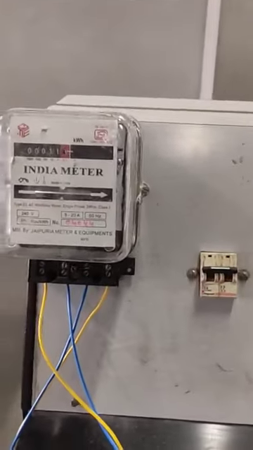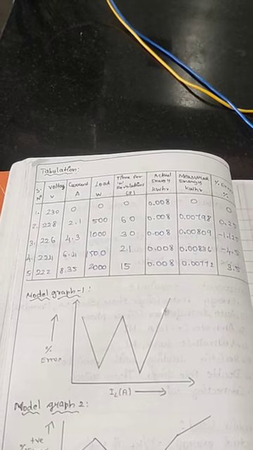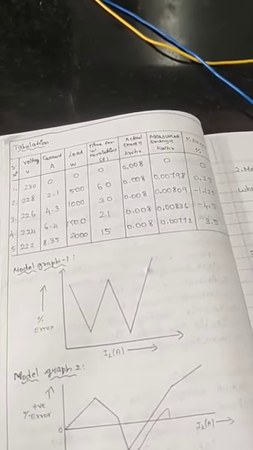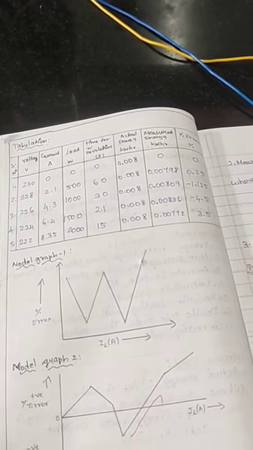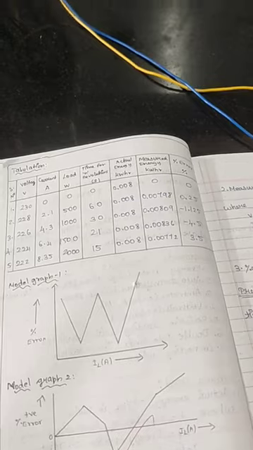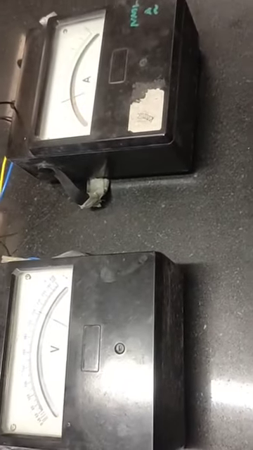You can see the tabulation. These values you have to tabulate in your manual and in your record. You can copy down this tabulation in your manual and in your record and directly draw. Then I am increasing another load, say 1500 watts. See, the voltmeter will remain the same, whereas the ammeter has increased to 4.3.